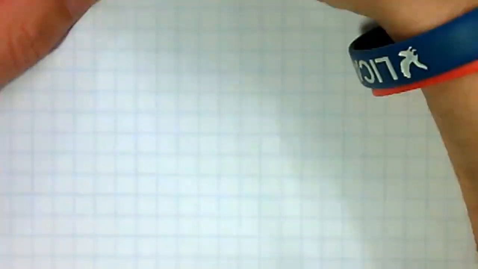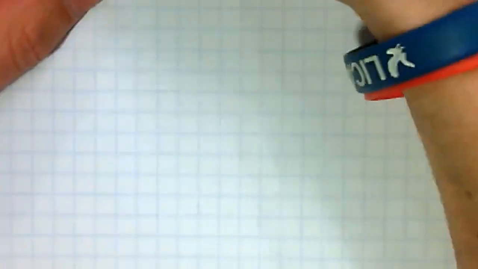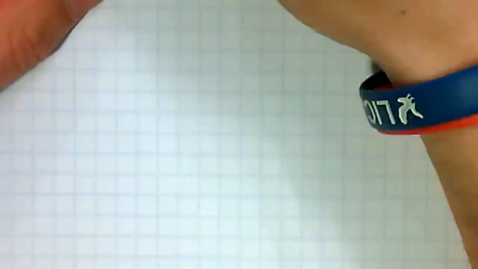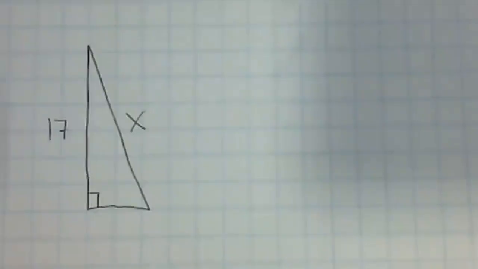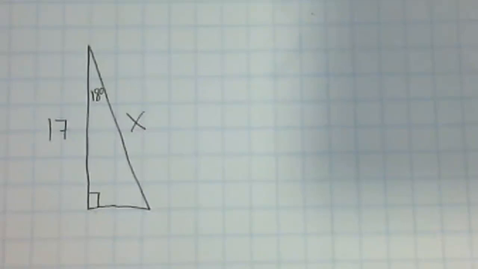Okay, last time we worked on solving for angles that were missing in a right triangle. This time we're going to solve for missing sides. So I'm going to set up a sample triangle here where I know an angle and I know one side, and I'm going to try to find another missing side. Okay, let's say this angle right here is 18 degrees.